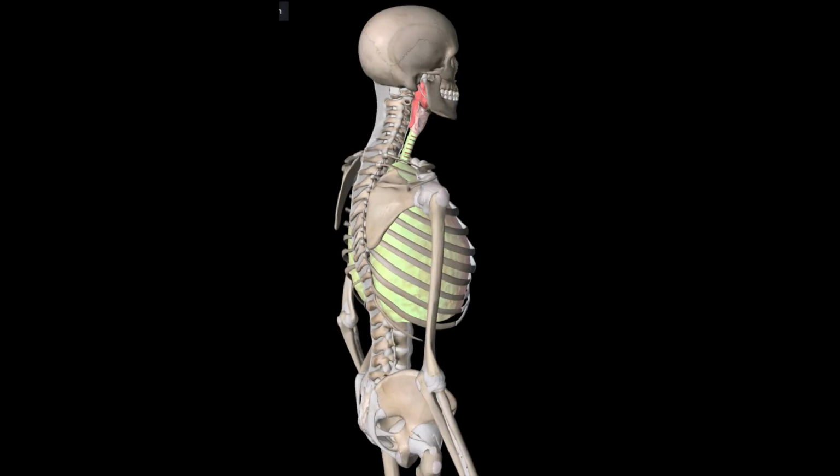And so we can conclude that the spine connects the head to the rib cage and to the pelvis, and that the lungs sit inside the rib cage. Therefore, what we do with the spine has an effect on what we do with our breathing.